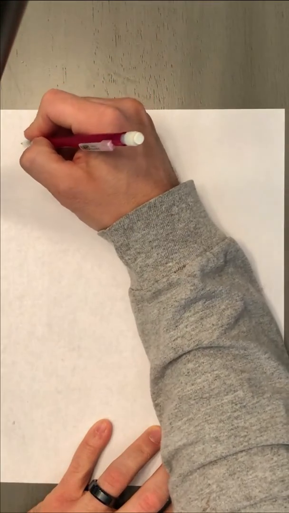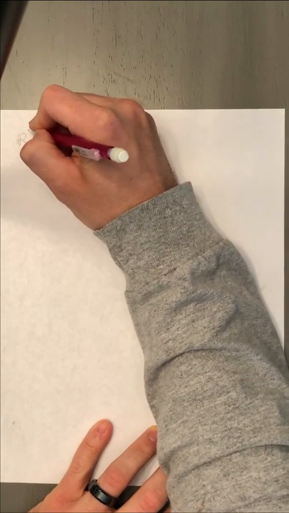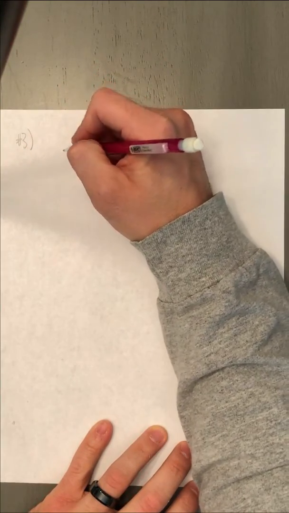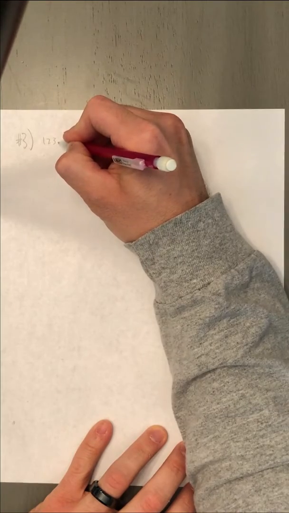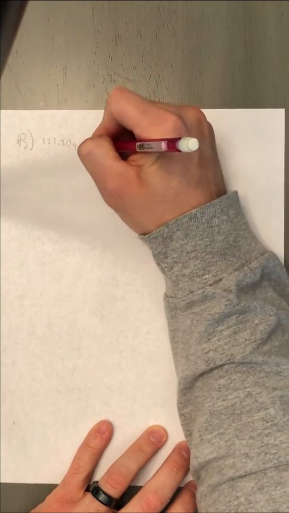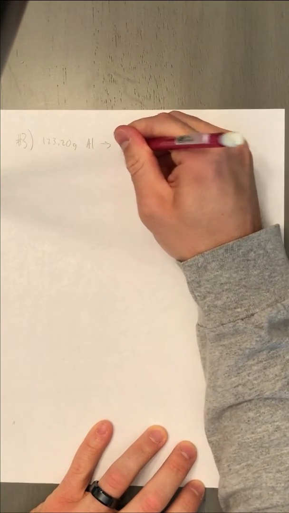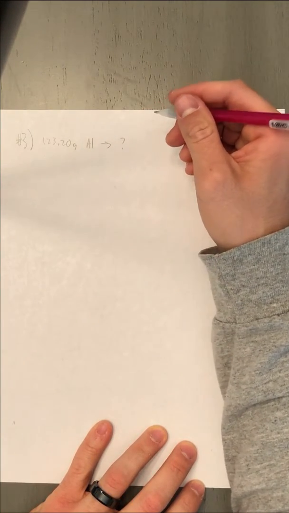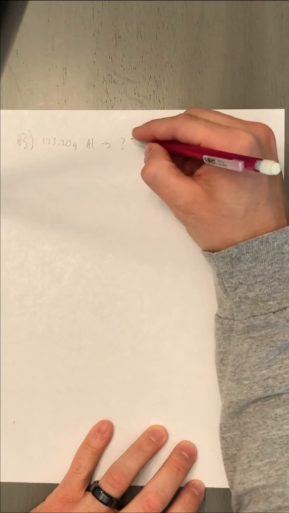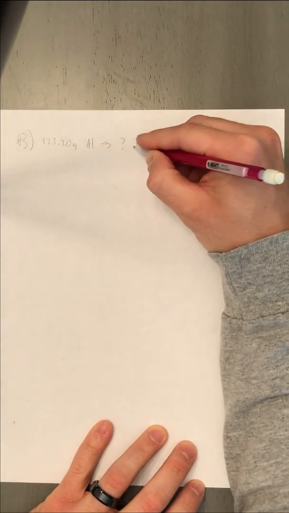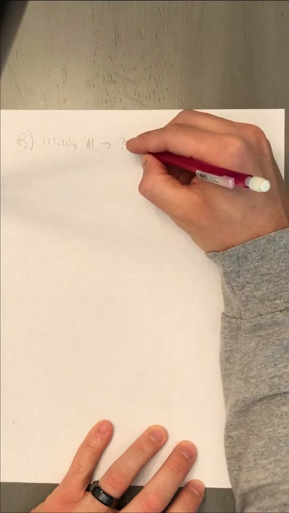So here, what I always start with looking at these, so number 3, what I always start looking at is what am I starting with? So I'm starting with 123.20 grams of aluminum metal. And what am I converting to? They're saying how many grams of iodine. So iodine, remember, is a diatomic, so it's I2. And they're asking us for grams.